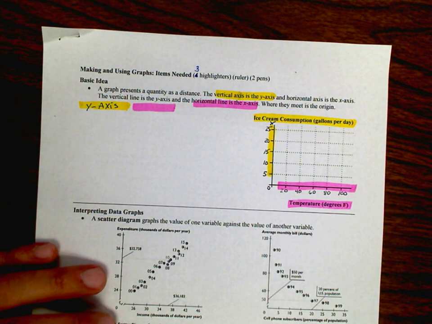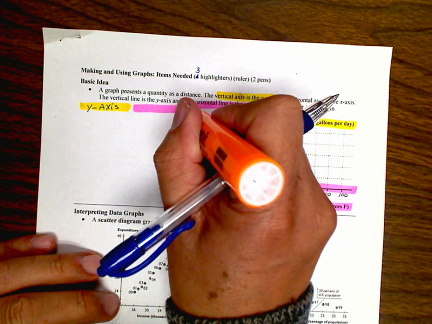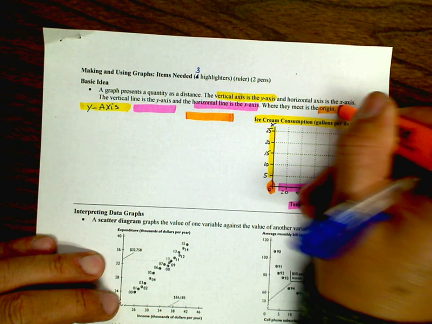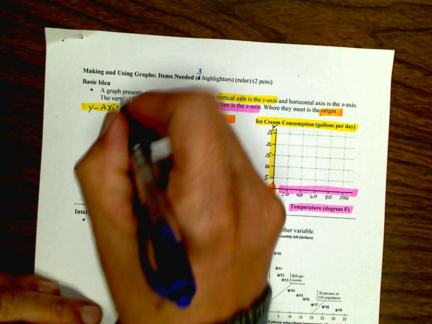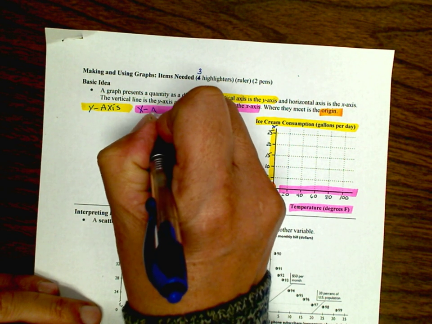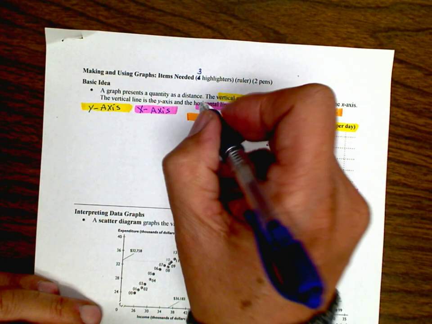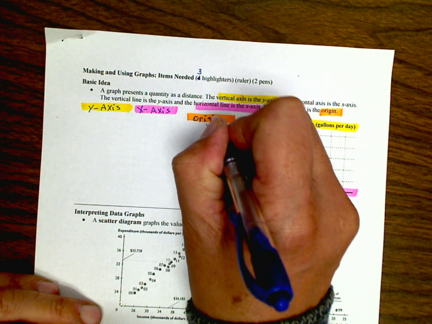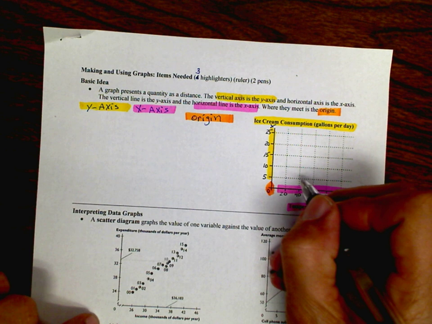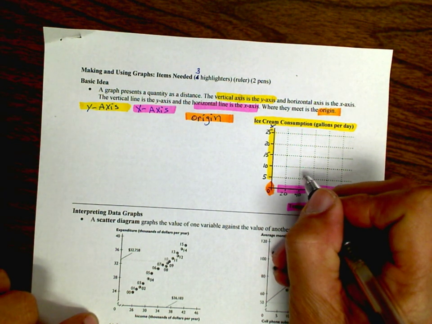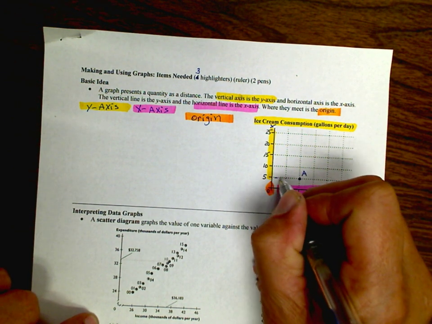All right, where both of them meet, it's right here, that is the origin. So the y-axis is yellow, the x-axis in this case is pink, and where they meet is the origin. Okay, so let's look at point A, and we're going to place that right here. Okay, this is point A.